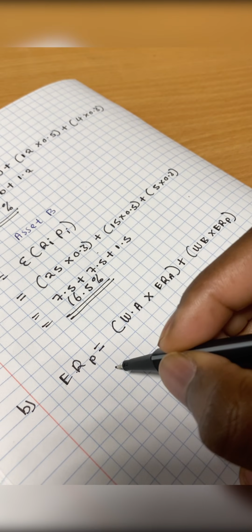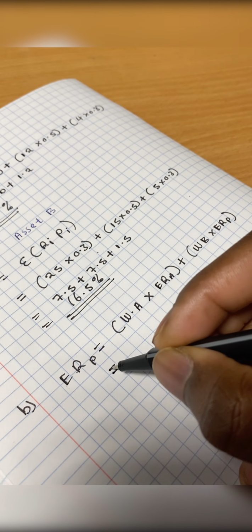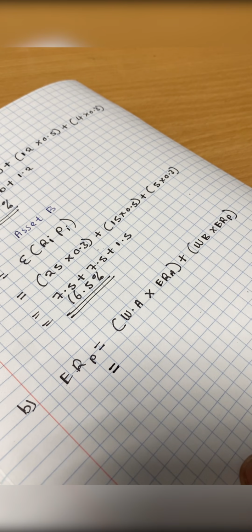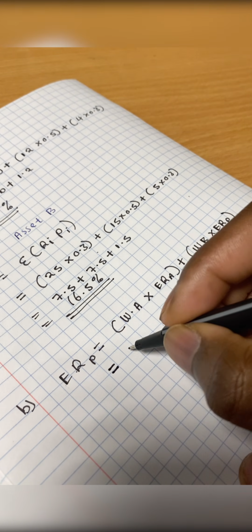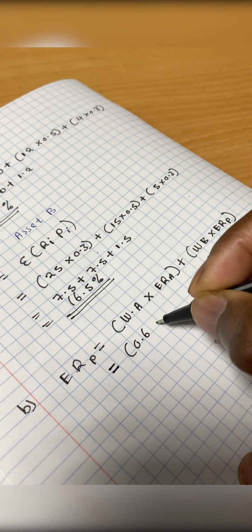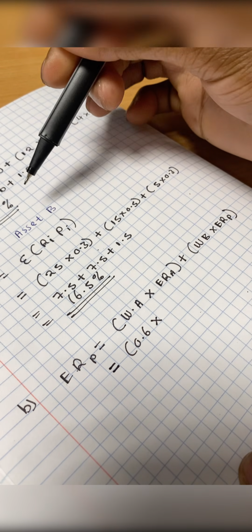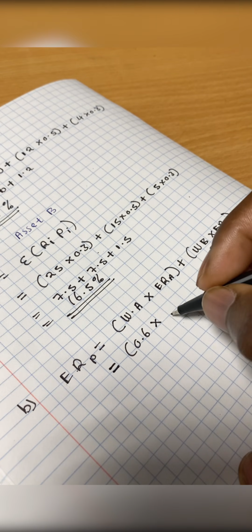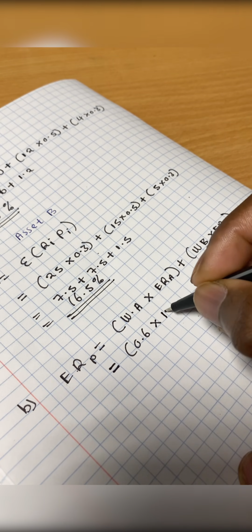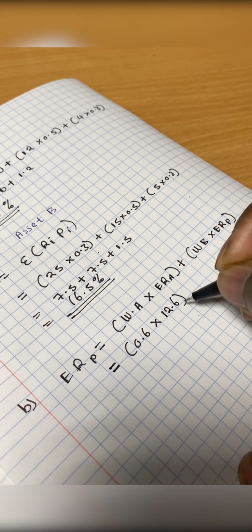So what was the weight on asset A? We saw in the question that we are investing 60%, so that's the weight. In decimal terms, 60% is 0.6. We multiply by the expected return on asset A, which we already found above, 12.6.